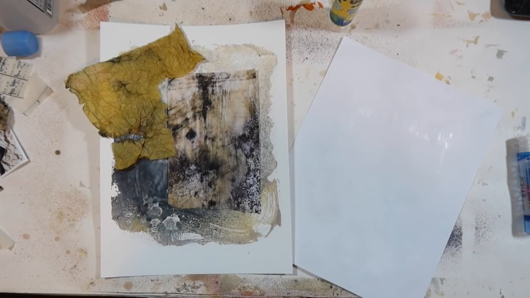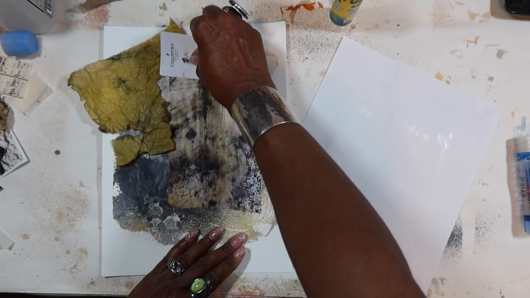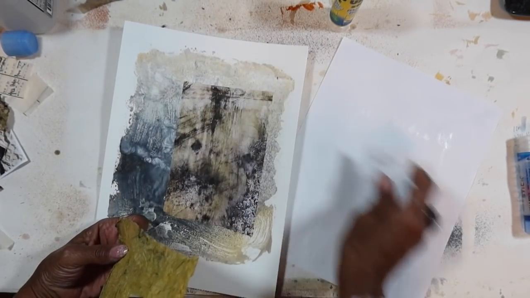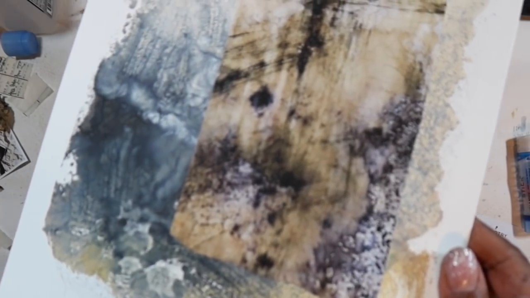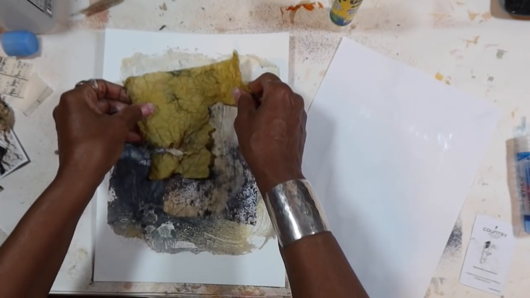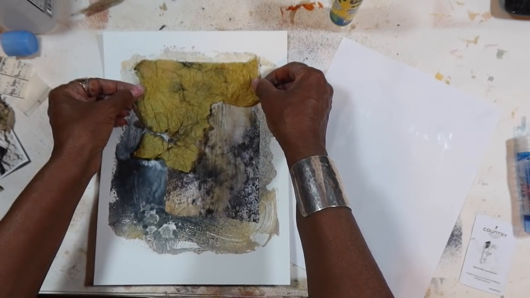And this is the paper from the stencil pack. So you see we just get this pattern on pattern. So this will go here.